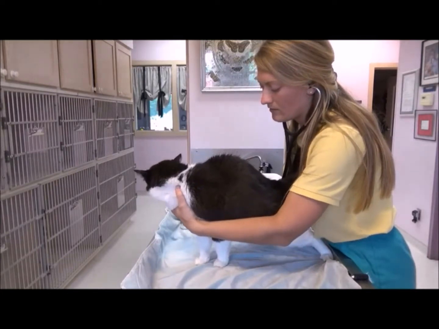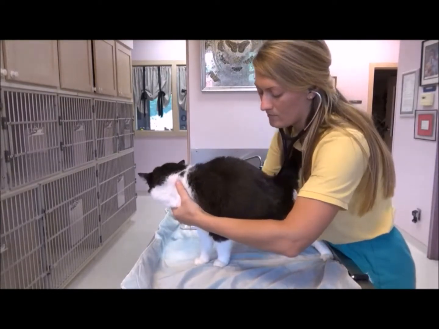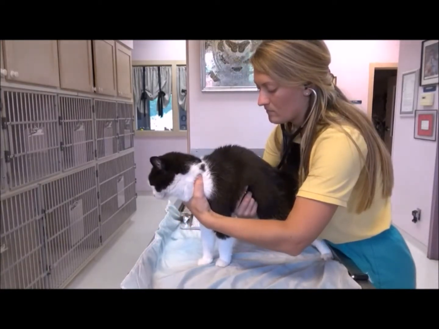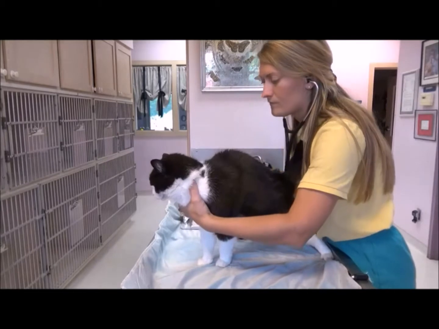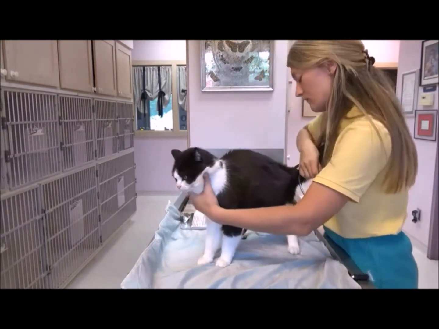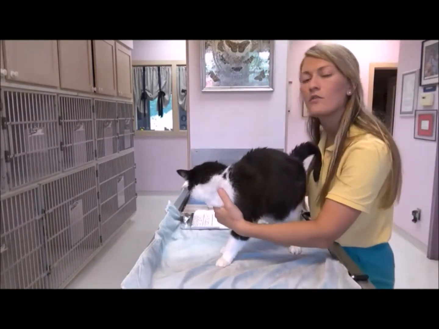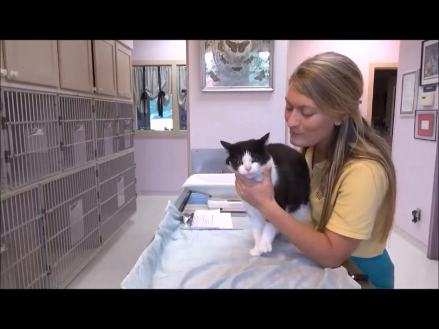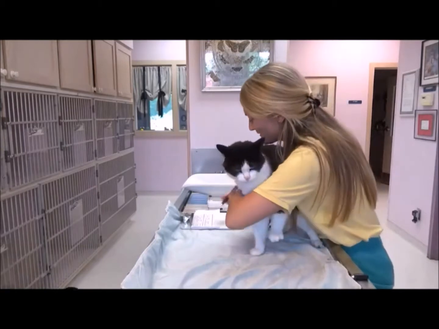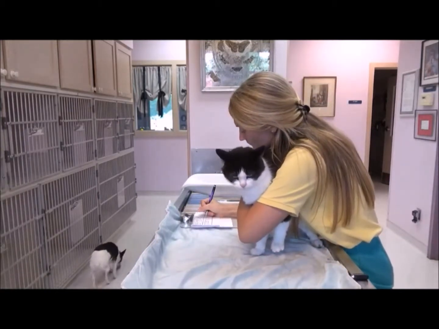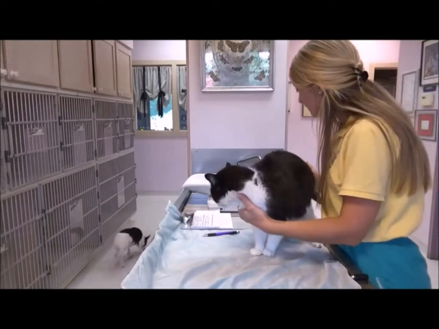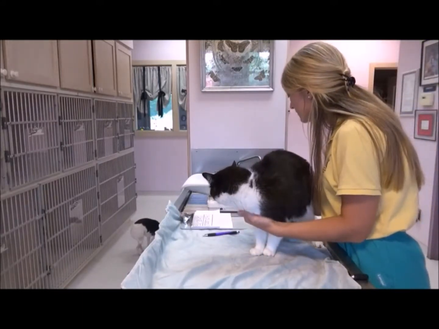I'm going to check out his lung sounds as well. Okay, the lungs sound good, the heart sounds good, strong beat. It's pretty rapid, about 200, so he's a little bit nervous. Make a note of that. We'll check out his respiration rate. Wait for my timer to reset.